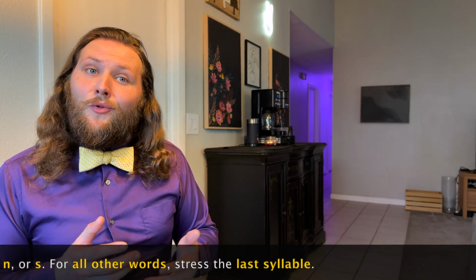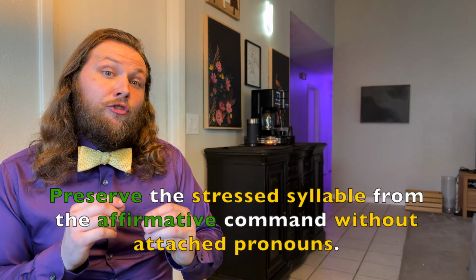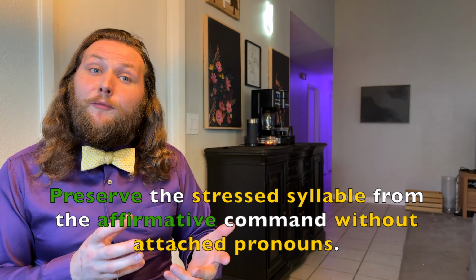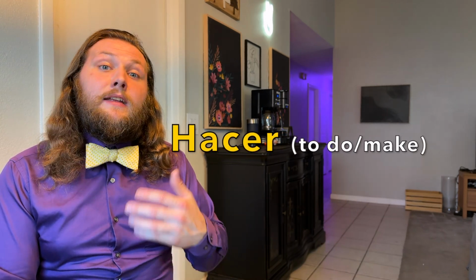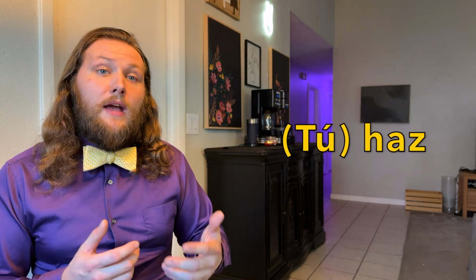Stressing the wrong syllable in the word oftentimes changes the meaning of the word and will confuse the person we're talking to. When we add pronouns to the end of our affirmative commands, we have to make sure that we always stress the same syllable that would have been stressed without those pronouns added. For example, the verb hacer, to do or make, in its affirmative tú command form is haz, with the stress naturally falling on that one syllable.